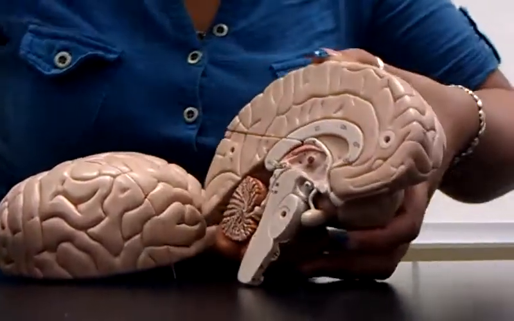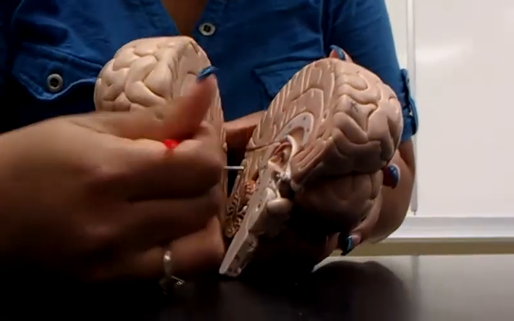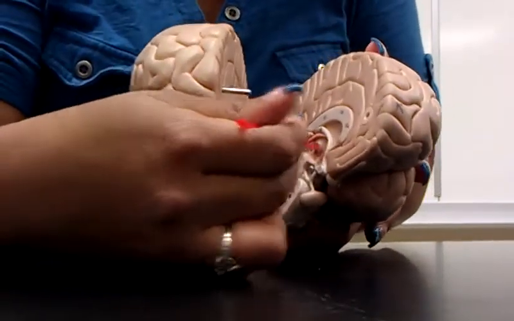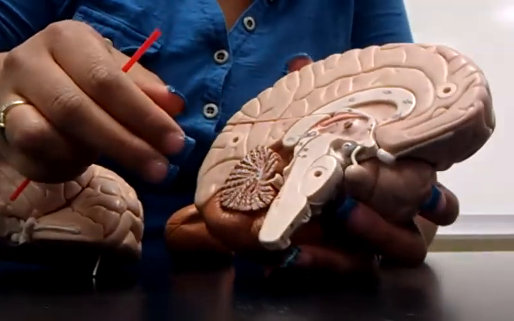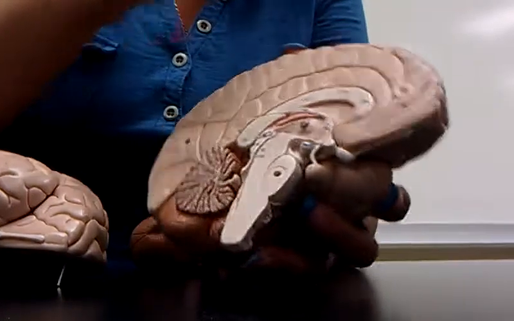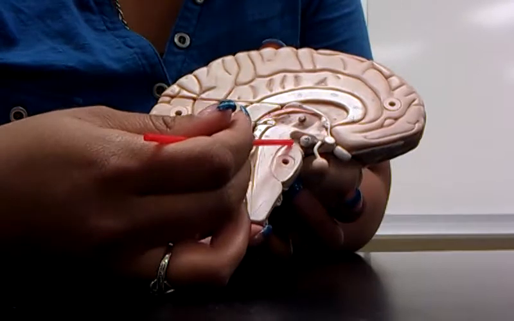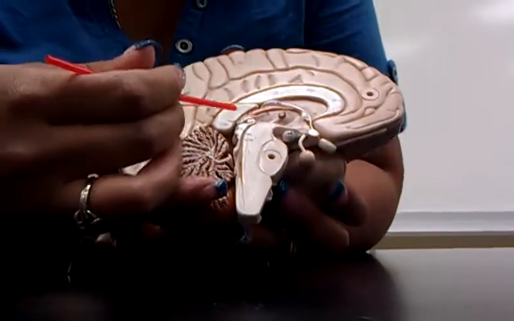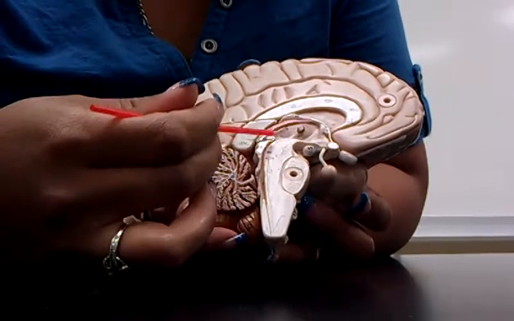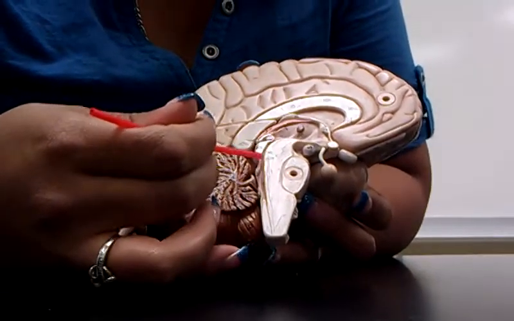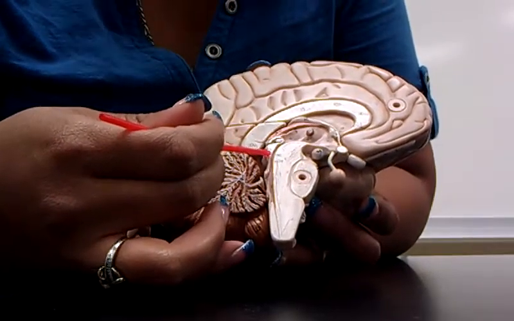Your third ventricle is the space between the thalamus. Your mesencephalon is the neck of your seahorse. It consists of your cerebral peduncles, this area right here, your aqueduct of the midbrain, and your corpora quadrigemina.